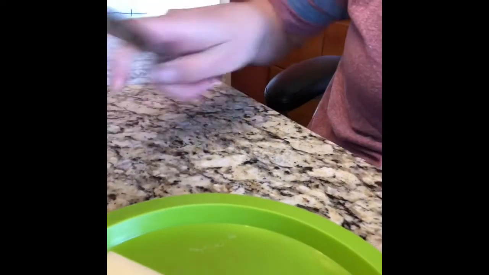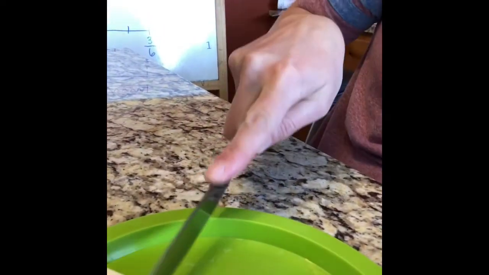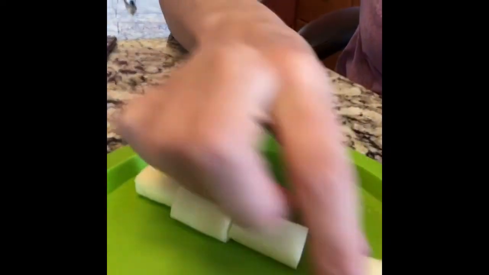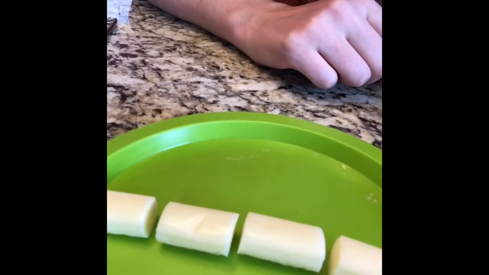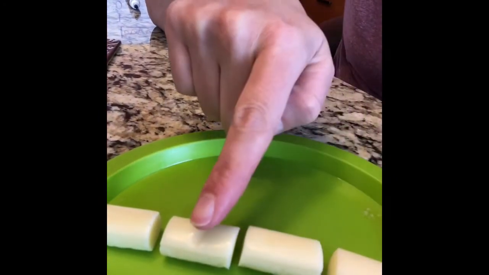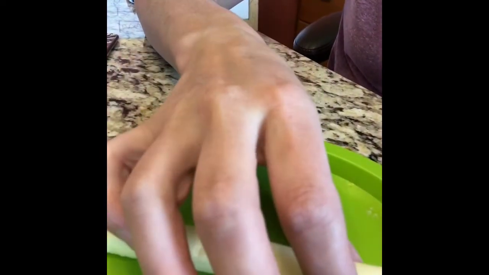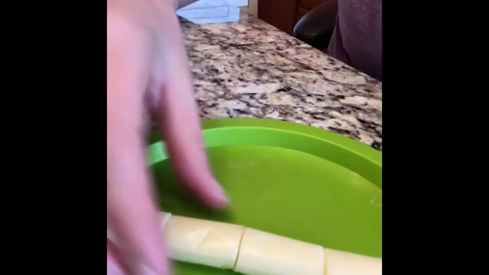Now I'm gonna cut it again, make equal sized pieces, and now I have 1, 2, 3, 4 1/4 pieces. 1/4, 1/4, 1/4, and 1/4 equals a whole, because fractions are less than a whole. Okay, so I've got whole.